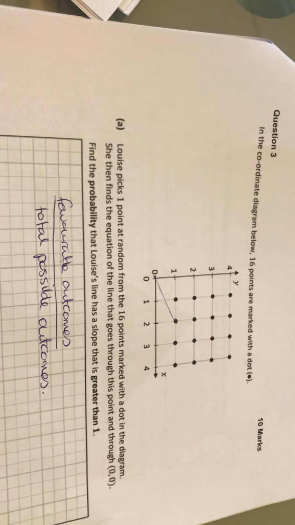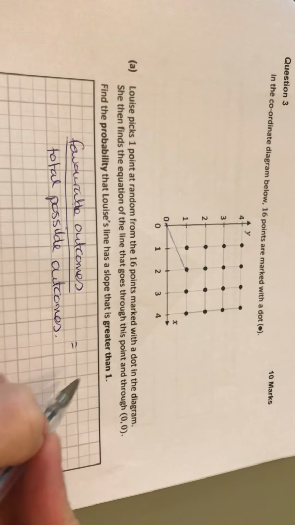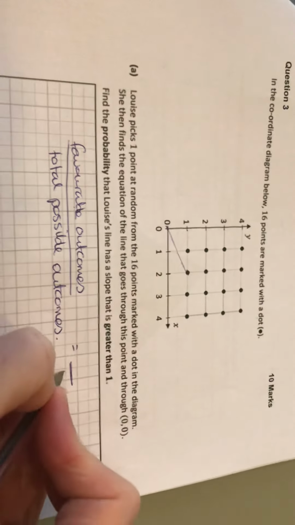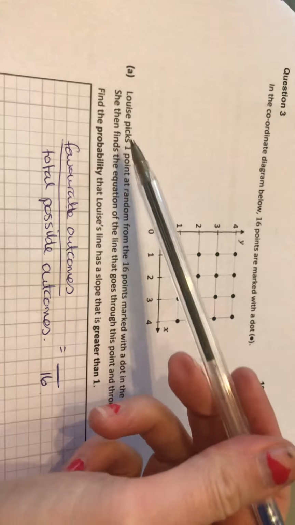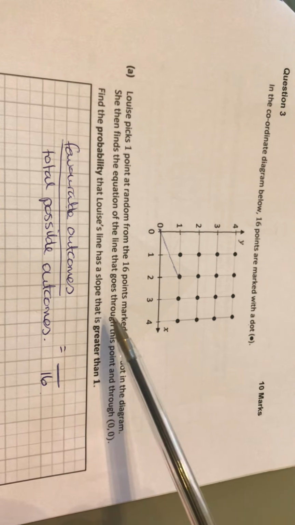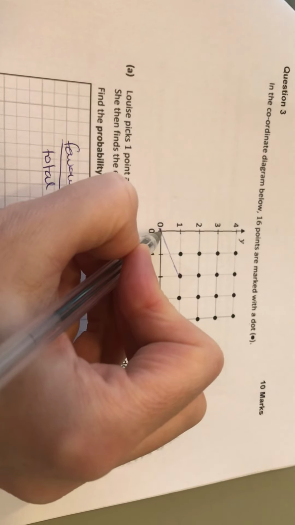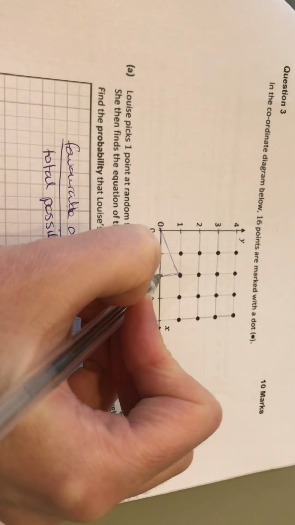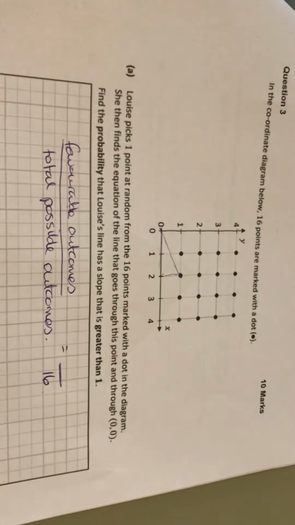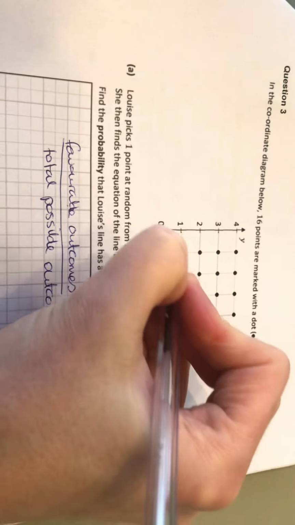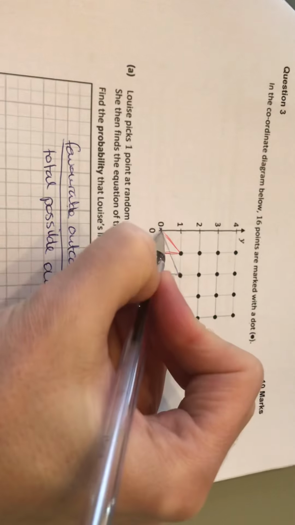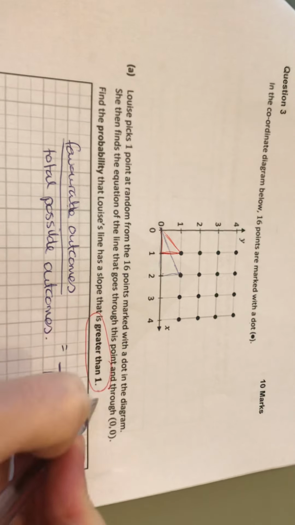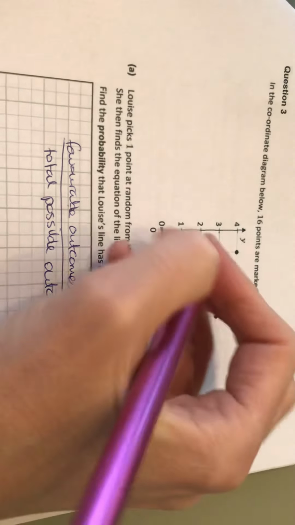So we need to have a look at here. What I think the easiest thing for me to fill in here, to get even attempt marks, is the total number of outcomes, which, whether you count it there or you read it there, there's 16. And then find the probability that there's a slope greater than 1. Now, if we look at this, rise 1, run 2, no, that's not a slope greater than 1. So I'm going to go with a different colour pen here, and let's look at this one. Rise 1, run 1. Okay, that is a slope of 1, but I'm looking for a slope that is greater than 1. I'm going to go for a different colour pen.